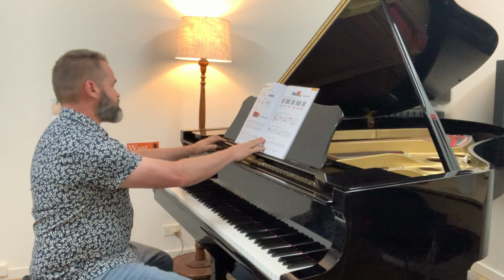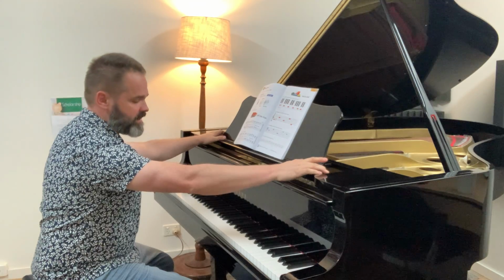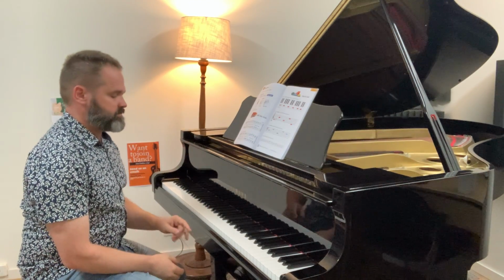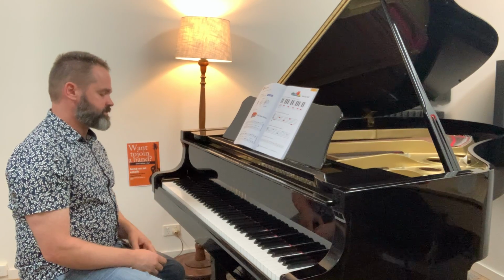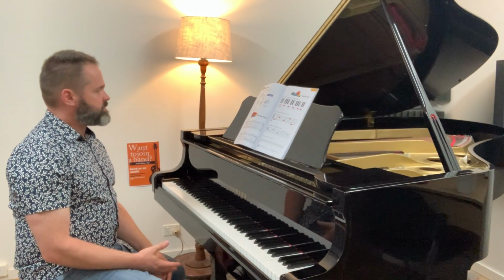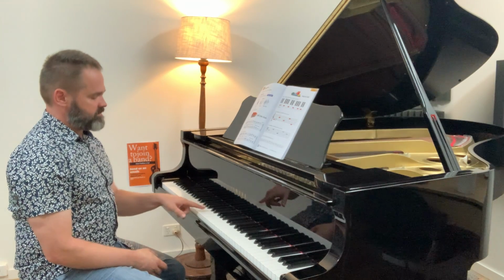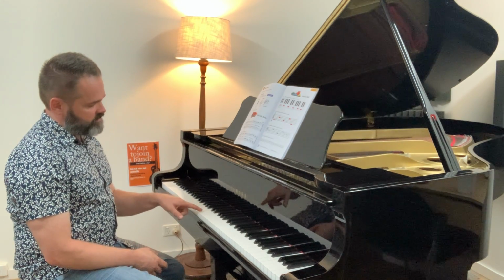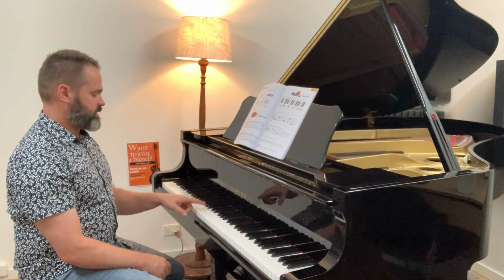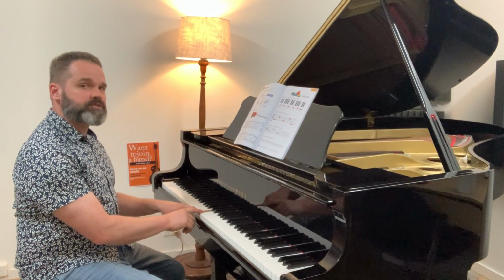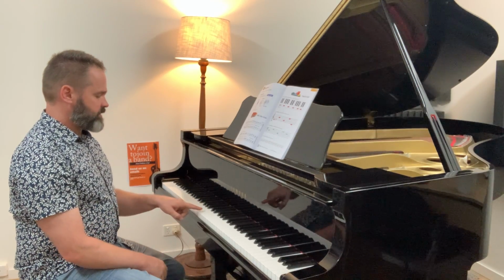And now over on page 36, we've got this new thing called an interval. Interval is basically a distance between 2 notes. They have different names, seconds, thirds, fourths, fifths. We're going to learn about what a second is. So if you take 2 notes next door, we call that a second, because you can count 1, 2. That's what it looks like on the keys.